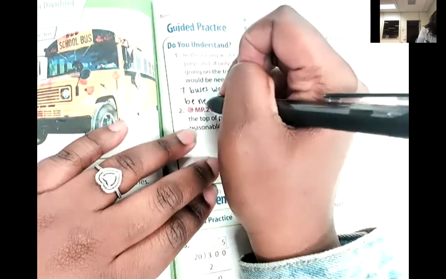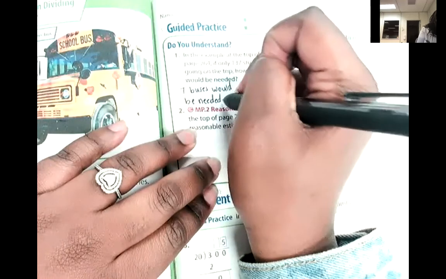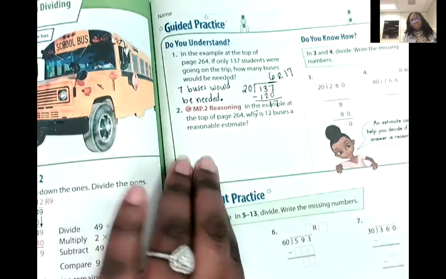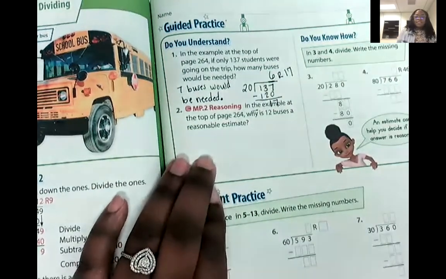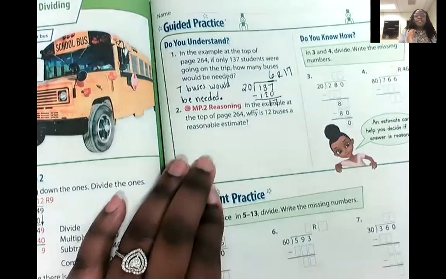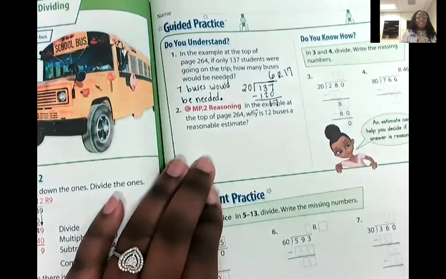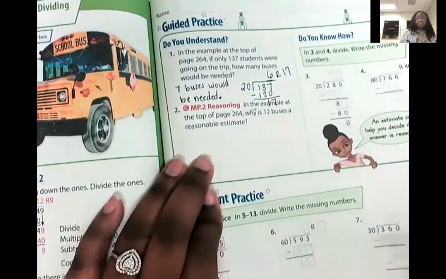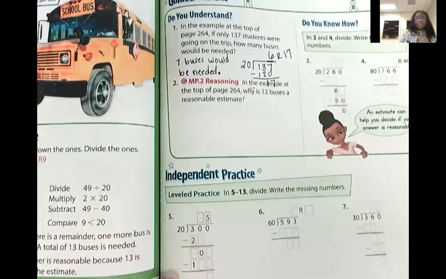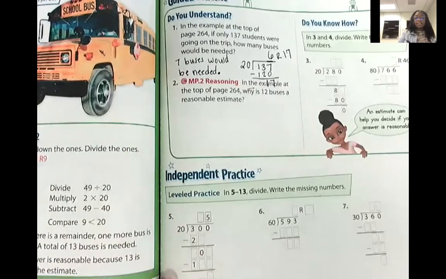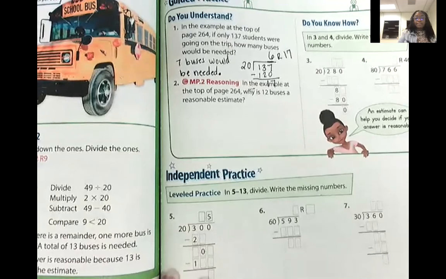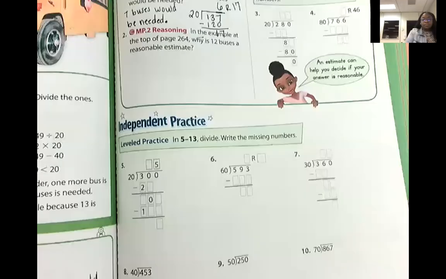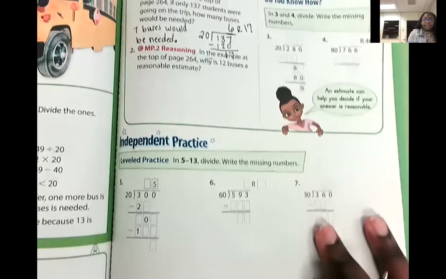Don't forget, we have to accommodate the students. How would you feel if you were one of those 17 students that didn't have a bus, right? We don't want to leave anyone out. So we want to make sure that we have enough for everyone. All right. If you need to take a second and look this over again, please do so by pausing the video and rewinding. All right, so we are on the next one here.